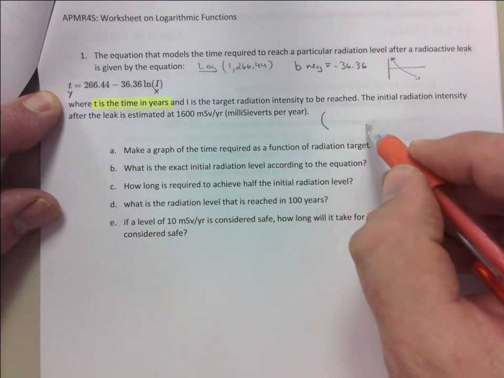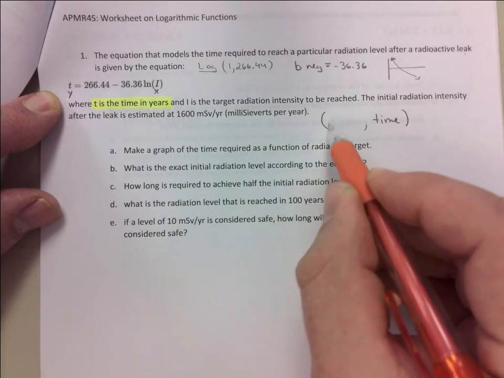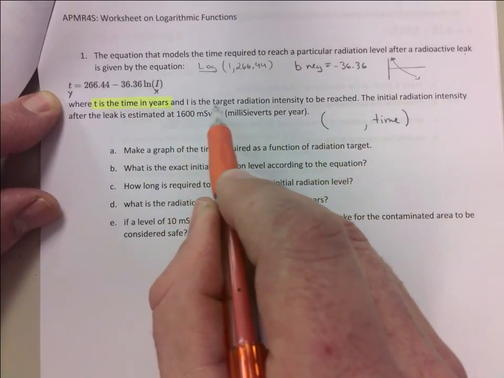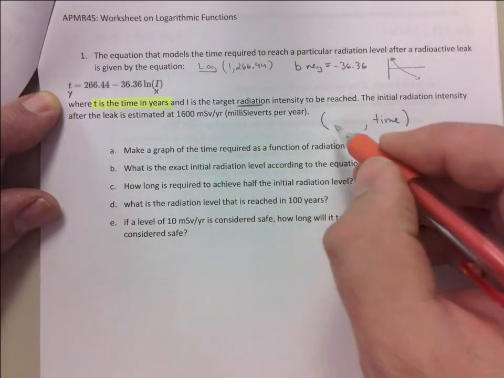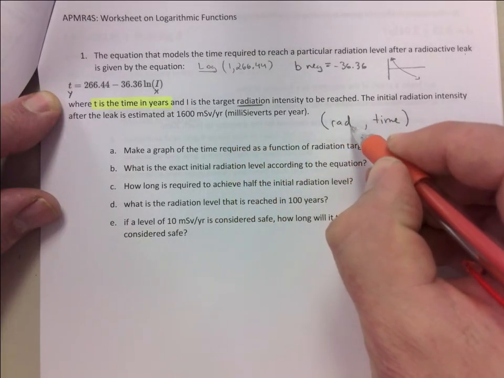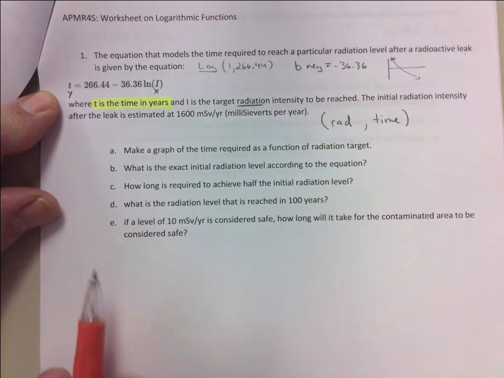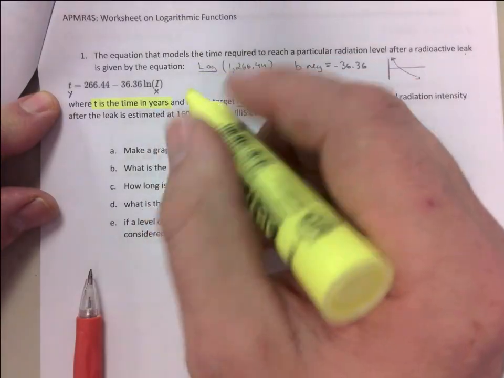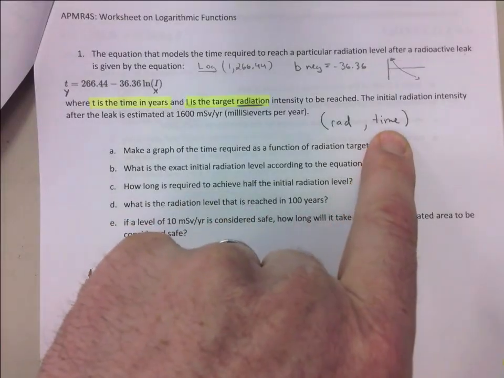It's time in years, so this is my time. And the rest will be what? I is the target radiation intensity. So I'm going to call this radiation. Did you catch that, guys? Do you know what I'm talking about? All of a sudden, time is my Y.